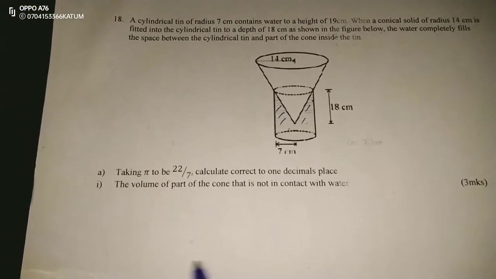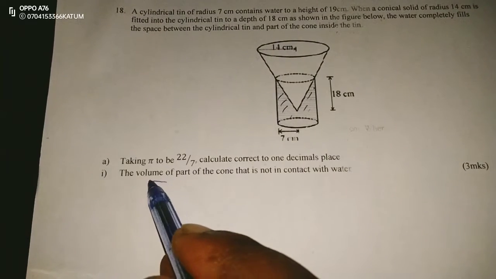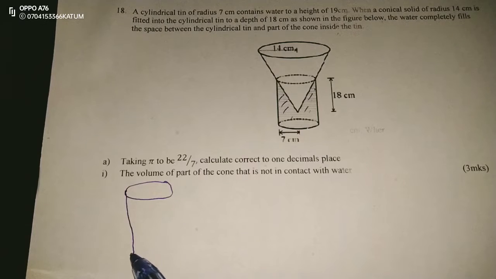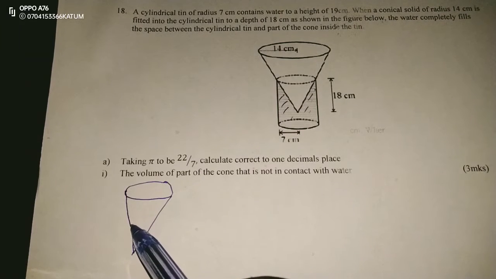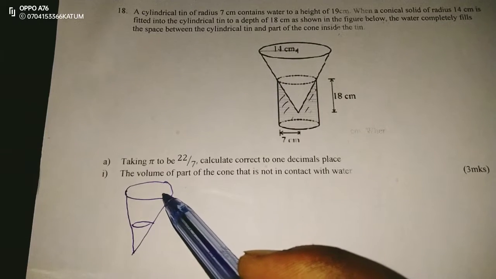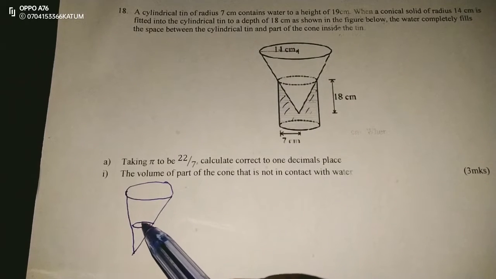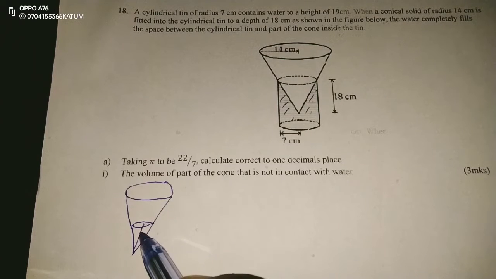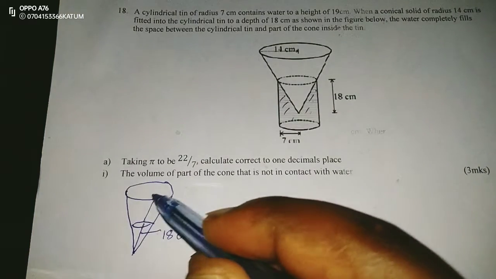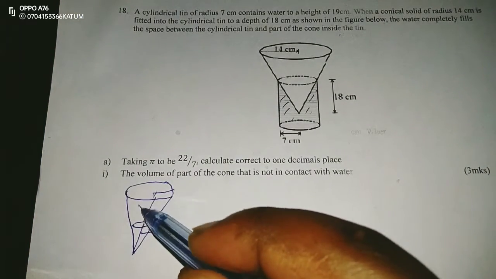Therefore, for this cone, we just want the volume which is not in contact with the water. That means we need the volume of the frustum that remains outside when a portion of the cone is inserted into the water. Therefore, this is 18 centimeters, and this is an unknown height, which we can call x.